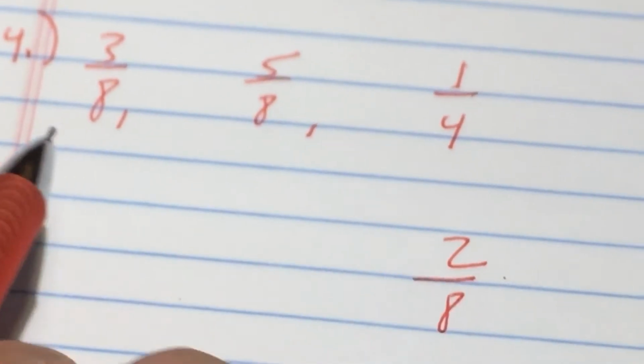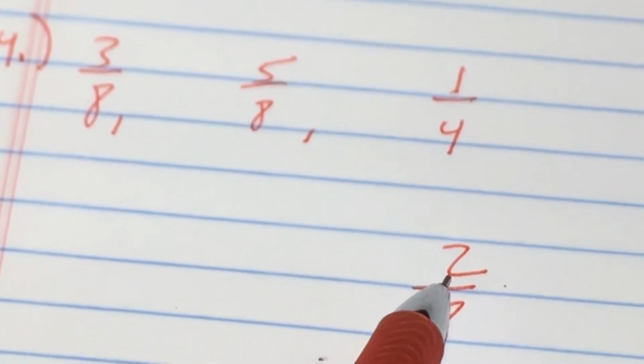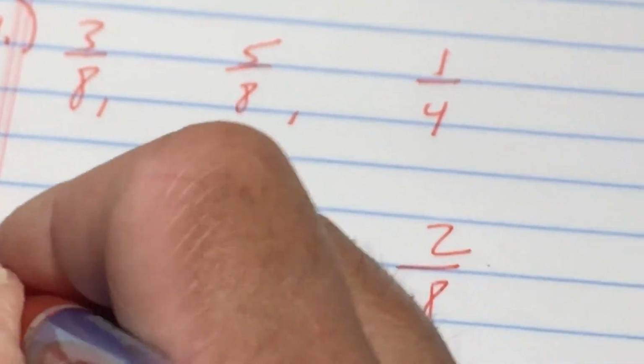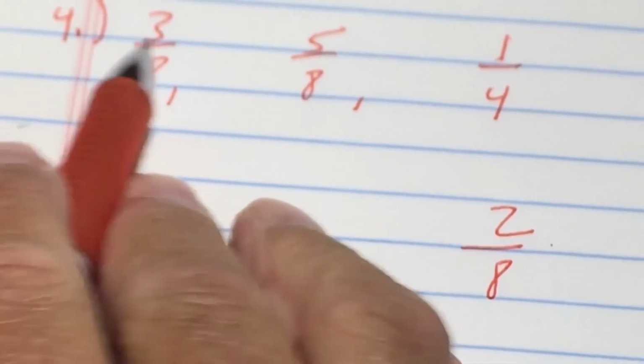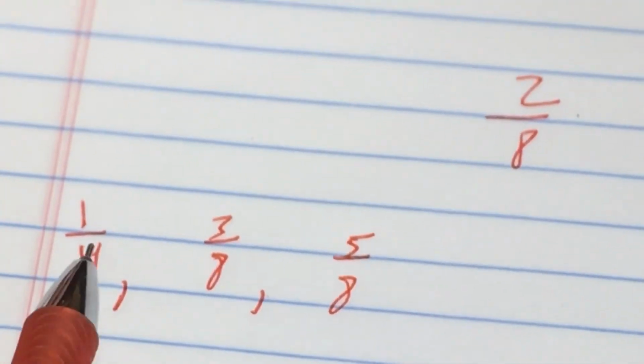That's very easy again because they're like fractions. The denominators are 8s. So look at the numerator. The 2 is less than 5 and less than 3. So the 2/8 goes with 1/4. So that's going to be the least. And then you have 5/8 and 3/8. Of course, 3 is less than 5. So then it's going to be 3/8, and finally the 5/8 right there. So again, from least to greatest is 1/4, 3/8, and 5/8.